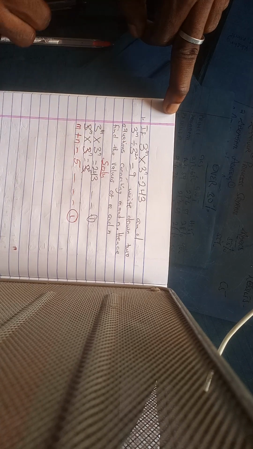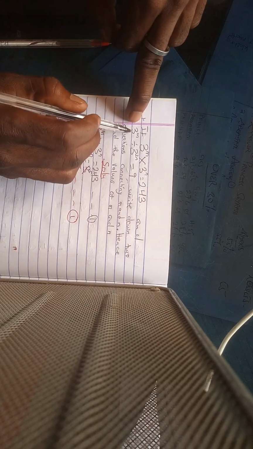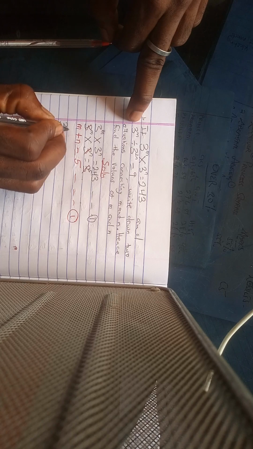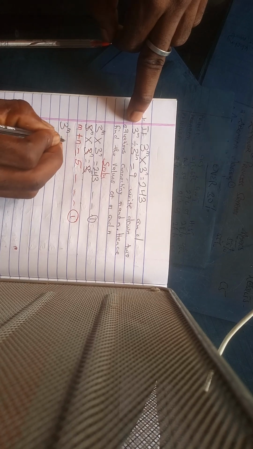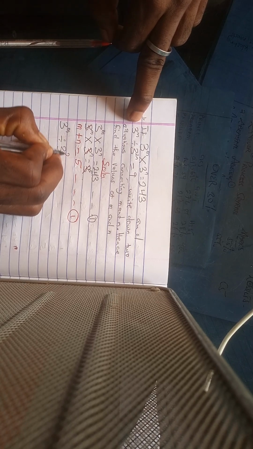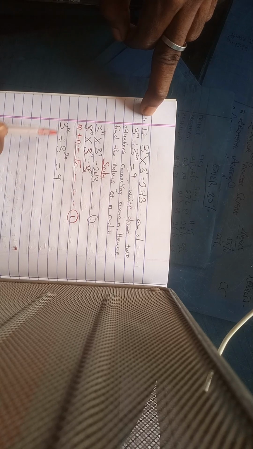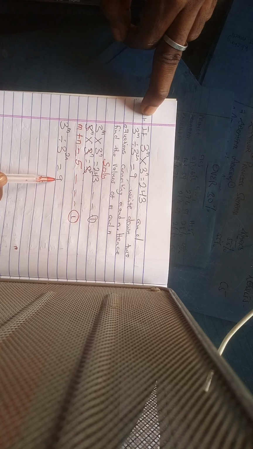Now, the second equation: we pick it from here, 3 exponent m divided by 3 exponent 2n is equal to 9. First, I'm going to make all the bases the same. So 3, 3 are the same, but here is 9.